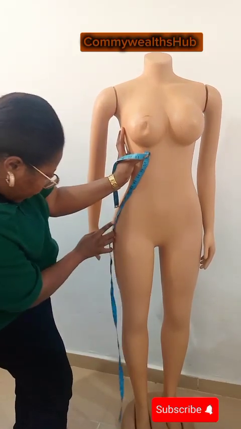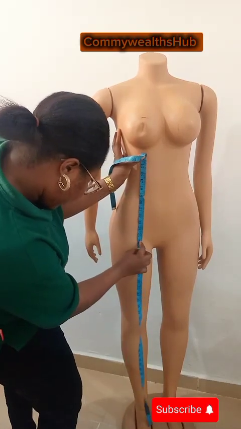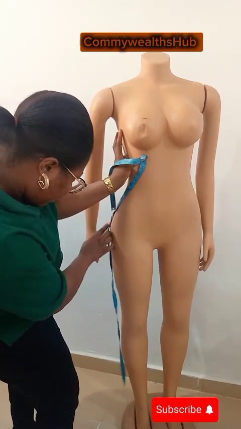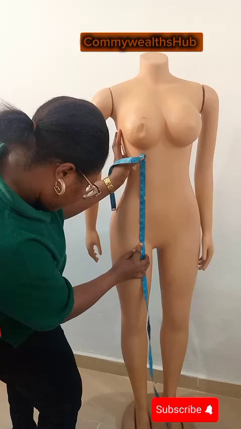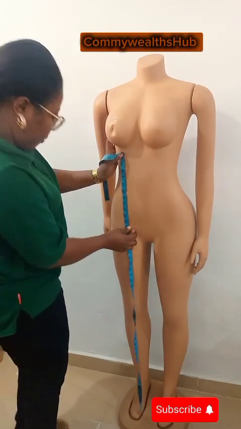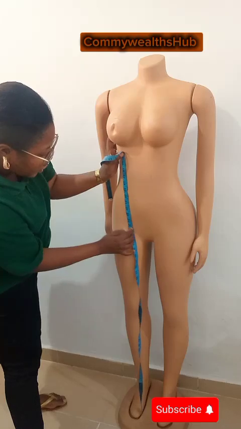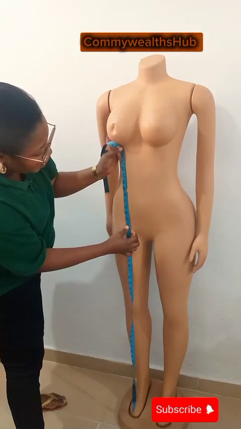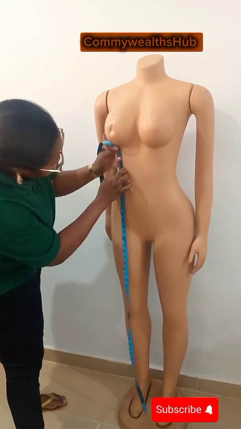Yes, this is 25. Okay, 26 actually. Yes, 25 inches, I've seen it. 25 inches is the shoulder to hip point.